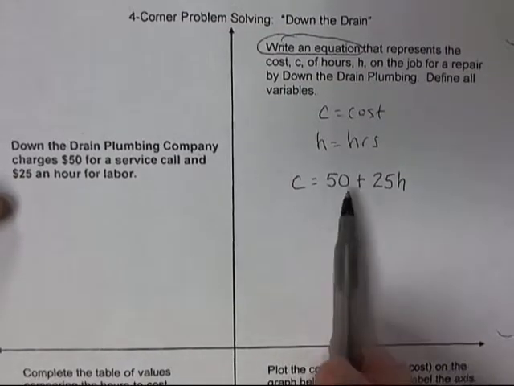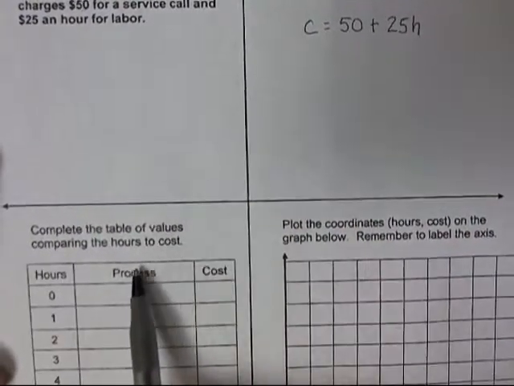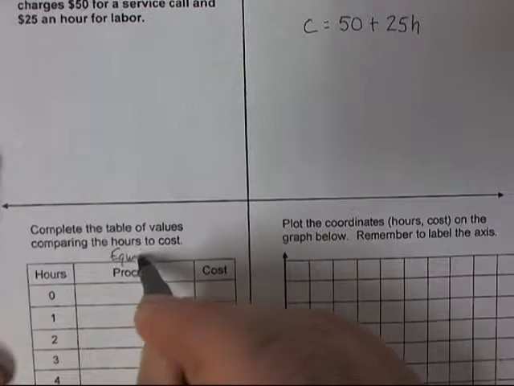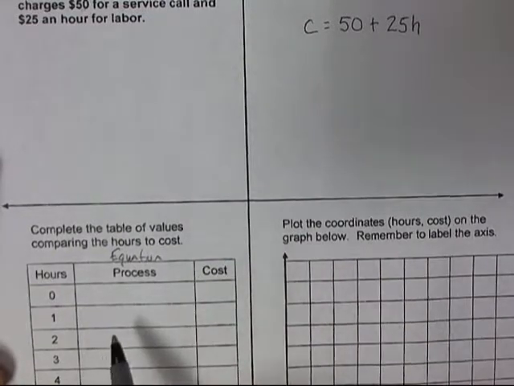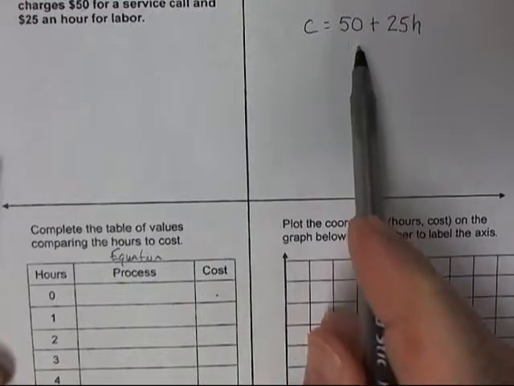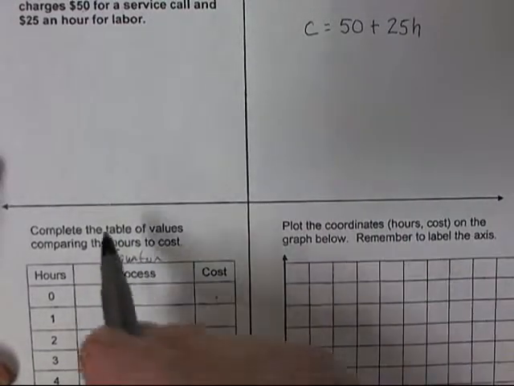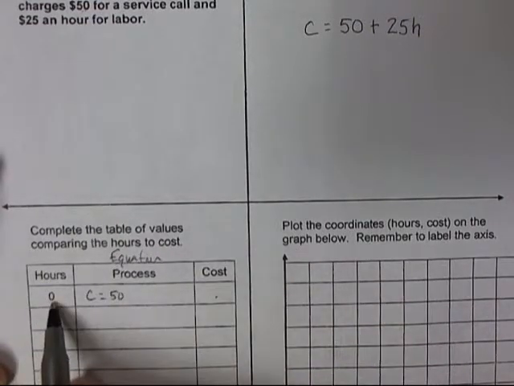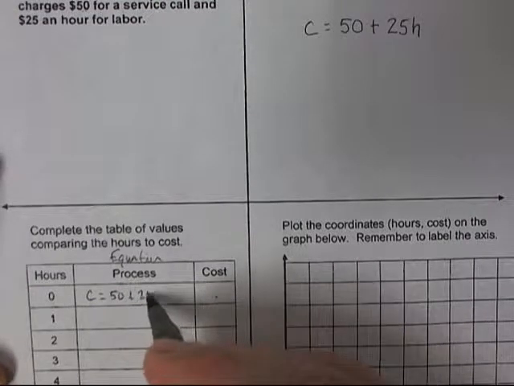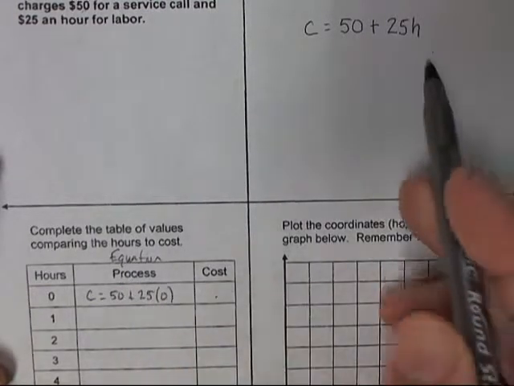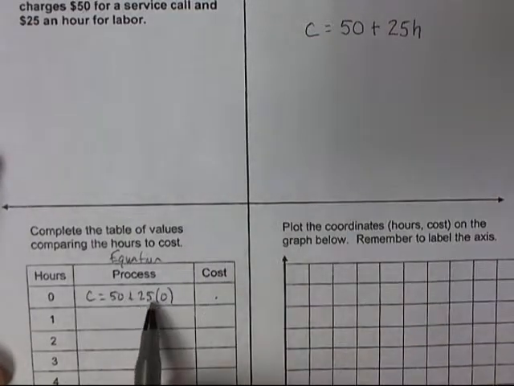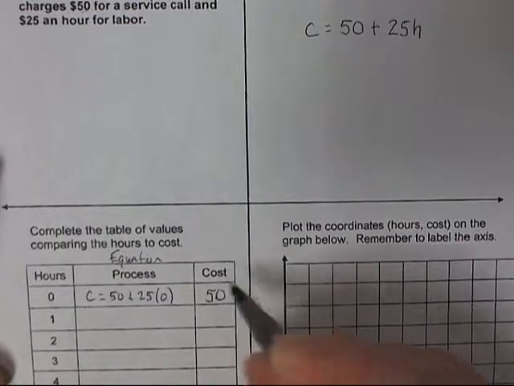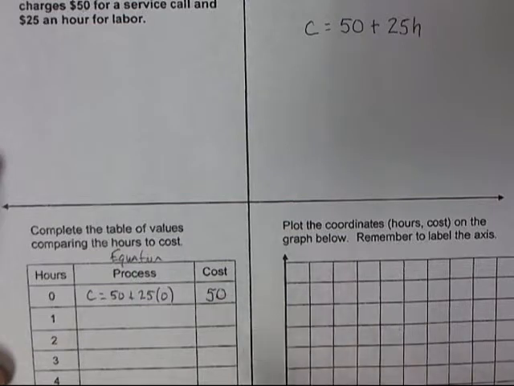Now, another way to think of the equation is the process. So we can write equation above process to remind us. All we're doing to find the cost is using the equation. So the cost when the plumber works for 0 hours, we're going to substitute that into the equation that we created in the upper right-hand corner. 25 times 0 is 0, plus 50 is 50. So the cost, if the plumber doesn't work any hours, you're still paying that $50 service call fee. So $50 would be the cost.